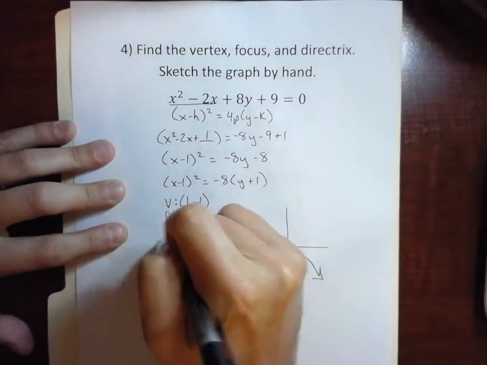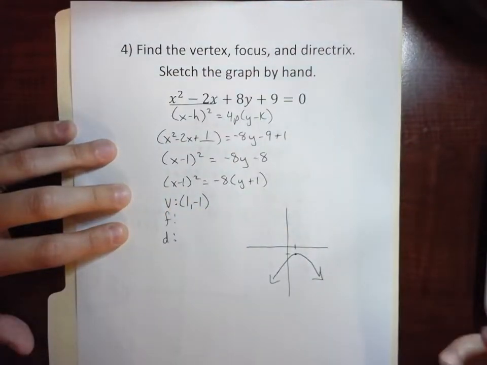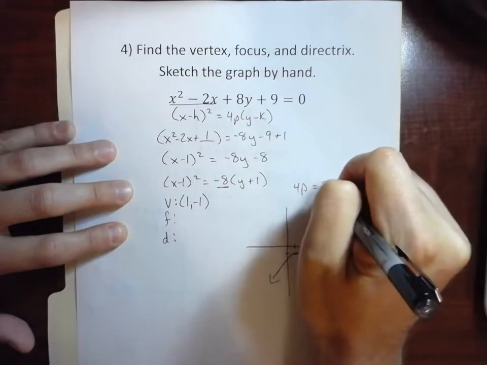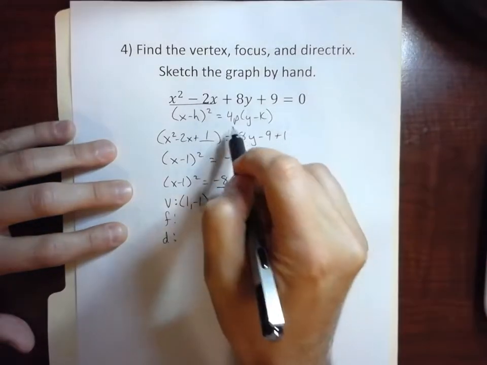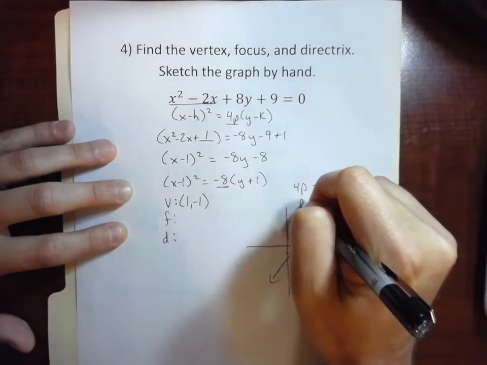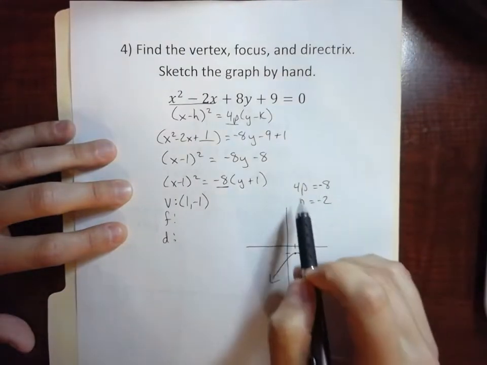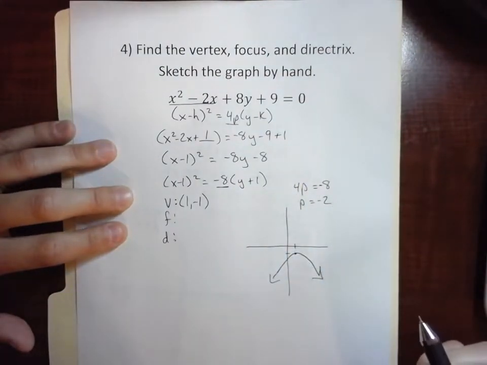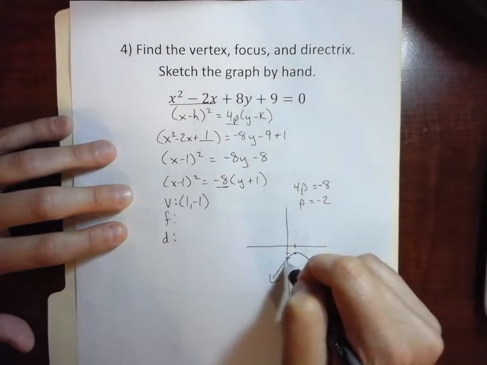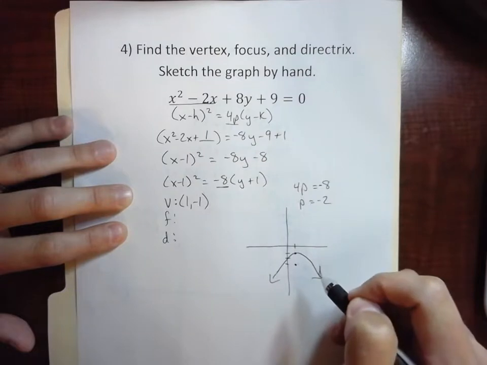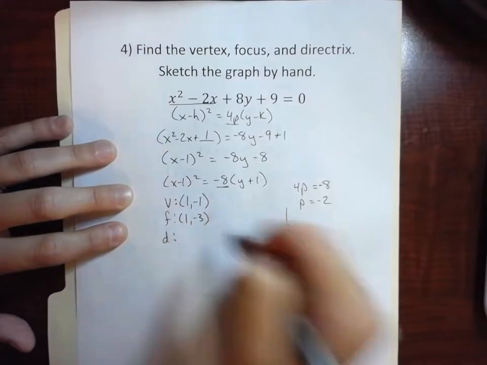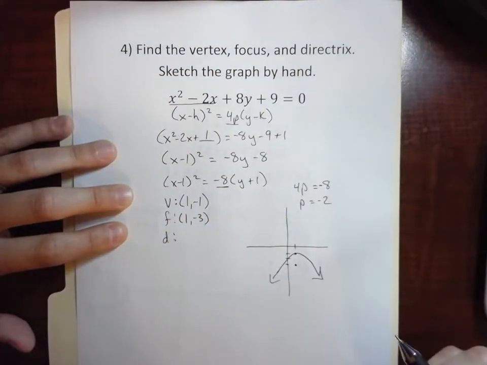Okay, let's get our focus and our directrix. Again, this number here is the key, so 4p equals negative 8, just using my equation. 4p equals negative 8, negative there, let's not forget that. So p equals negative 2, divide that 4 over. So p is negative 2, again the negative just told us it went downward. So if I go down 2 units, there would be my focus. Where would I be? Well, the x is the same, and I'm now at negative 3 if I go down 2 units from negative 1.